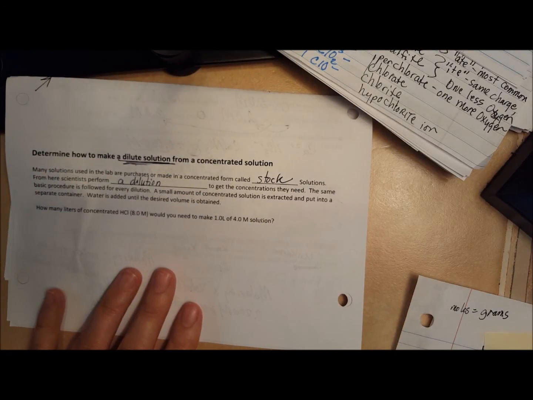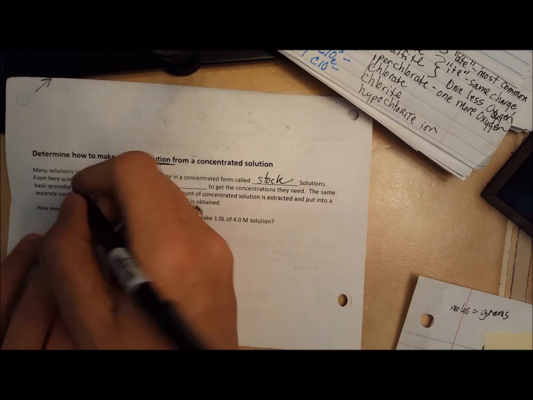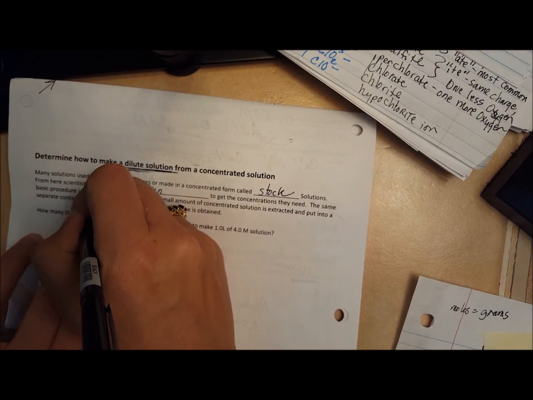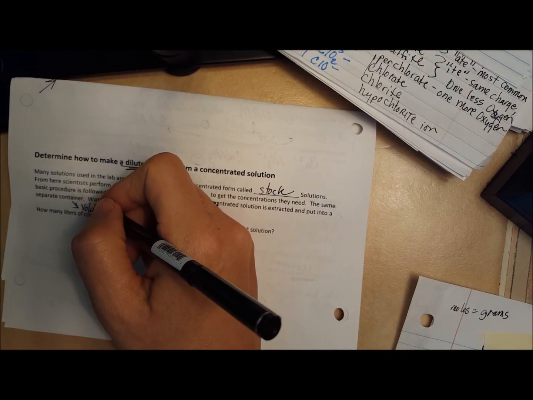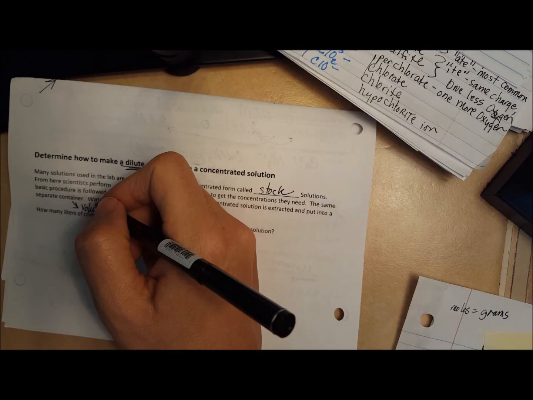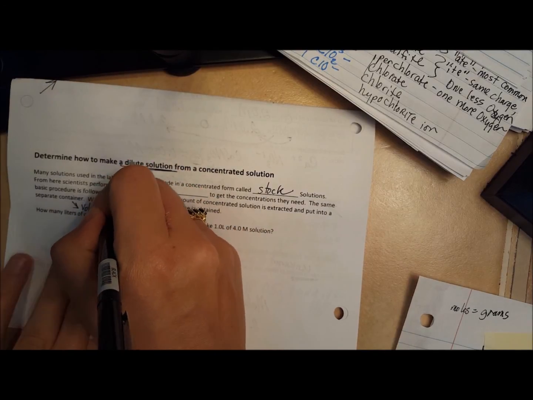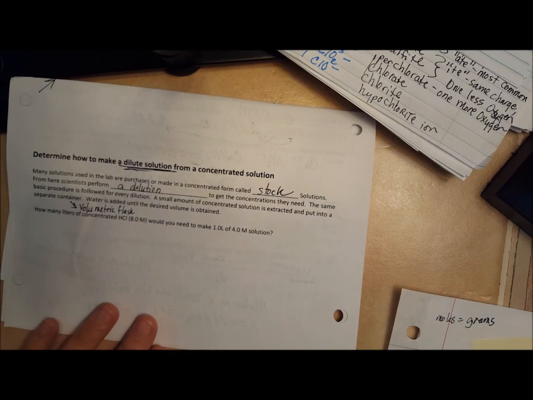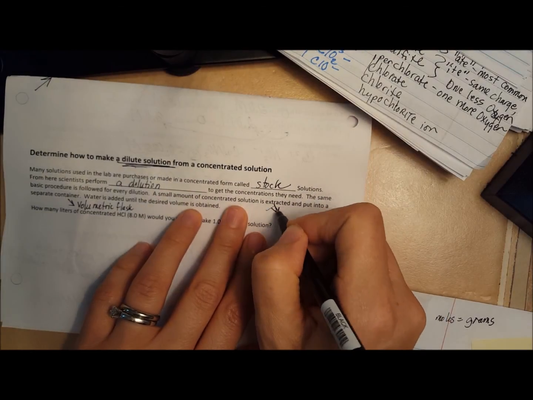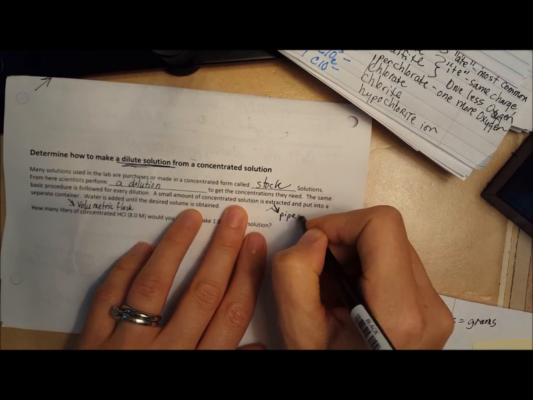The same basic procedure is followed for every dilution. A small amount of concentrated solution is extracted and put into a separate container. Water is added until the desired volume is obtained. And we learned that the container in our figure 4.18 is a volumetric flask. And the way that they extract in that same figure is through a pipette.